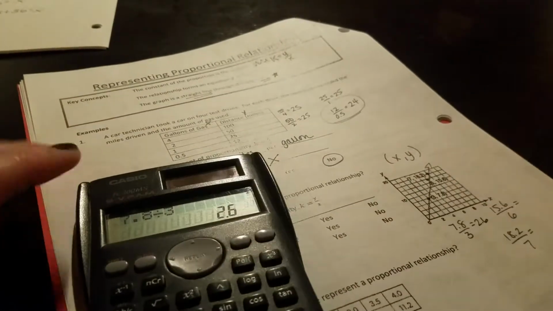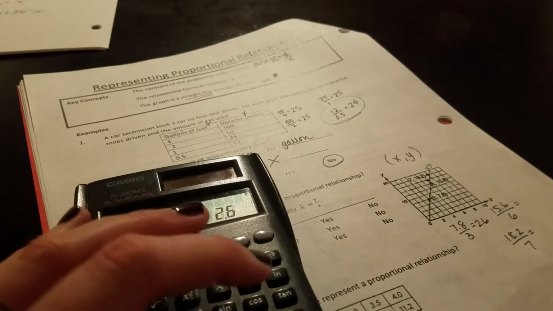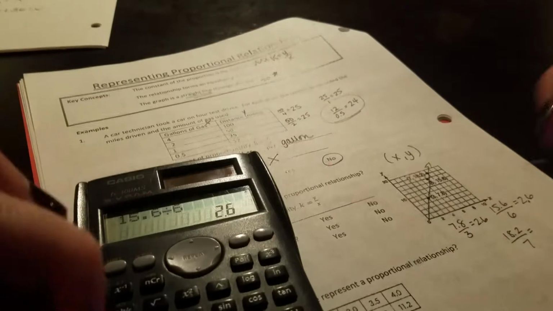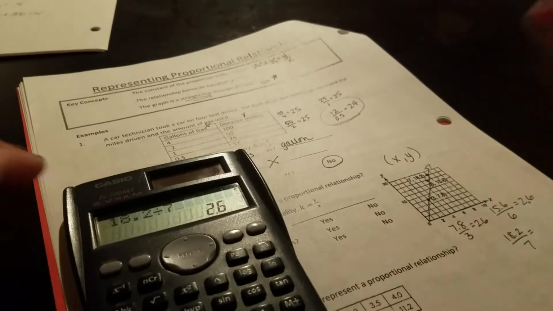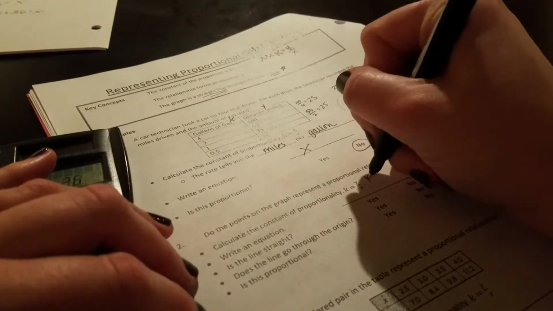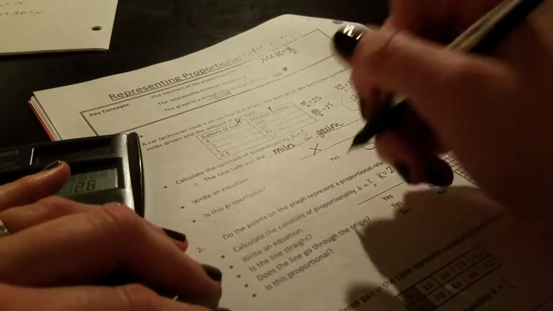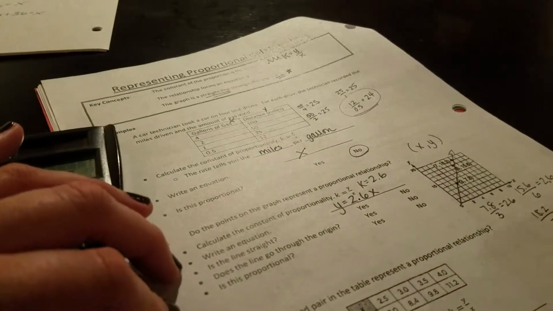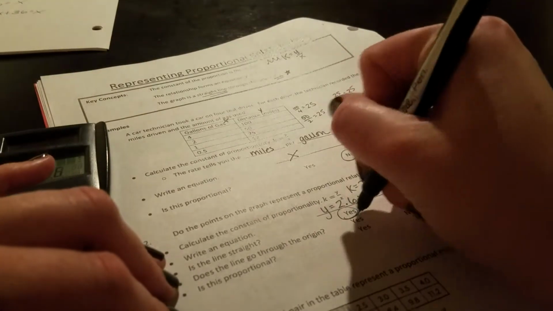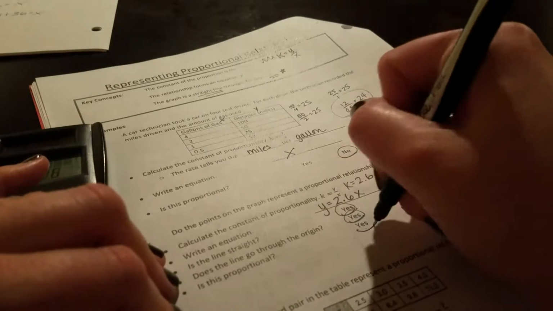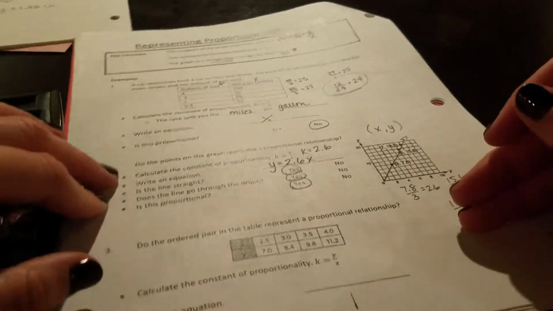So this first one here is going to give me a 2.6, and this one here will give me a 2.6, and the last one is a 2.6 as well. So the k value is 2.6. Our equation will be y equals 2.6x. Is the line here straight? Yes. Does it go through the origin? If we extend it back, yes, it in fact would, because we know it is proportional.